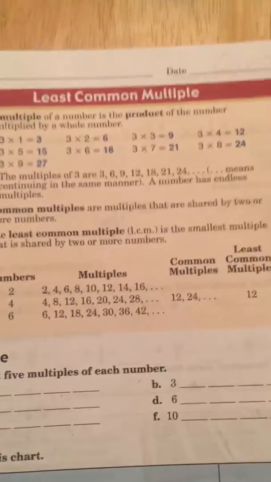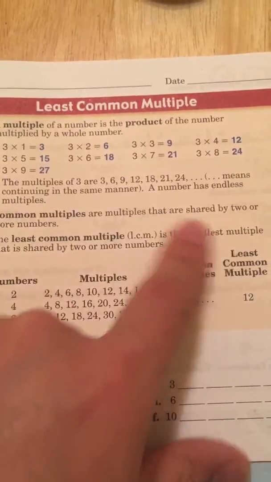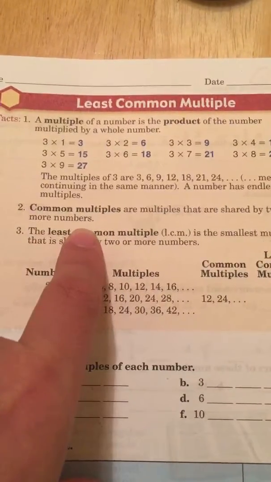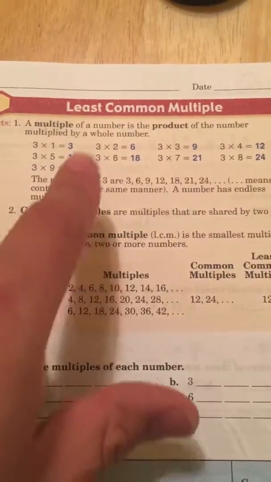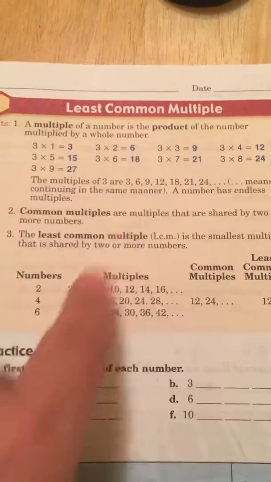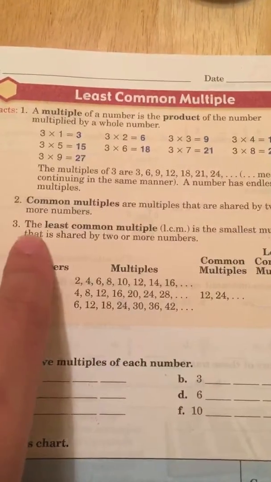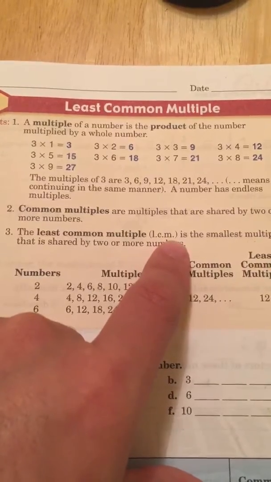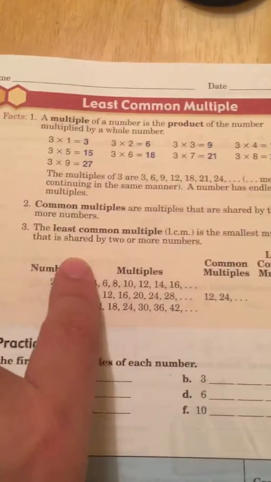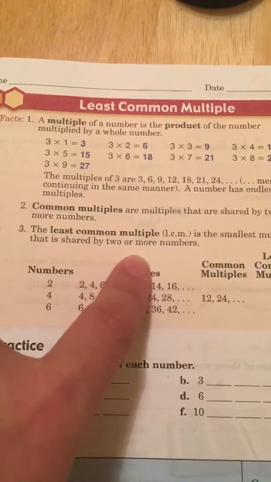Common multiples are multiples that are shared by 2 or more numbers. So we'll come into this in just a minute and I'll show you what a least common multiple is. The least common multiple, or they call it the LCM, is the smallest multiple that is shared by 2 or more numbers. Now you might ask yourself, what does that mean? Let's take a look at it.